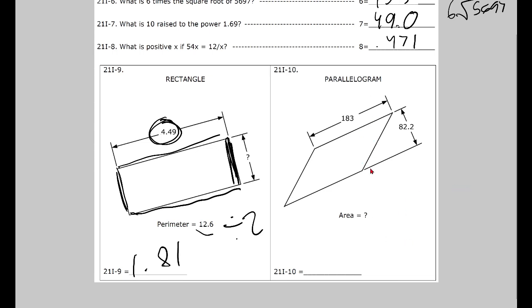All right, then finally on number 10, we have a parallelogram, and the area is what they're asking for, and they give us the length, and then they give us the height, and all we have to do is know the formula for area of a parallelogram, which is the same thing as area of a rhombus, area of a kite, area of a rectangle. It's all just A equals length times width, or length times height, or whatever.